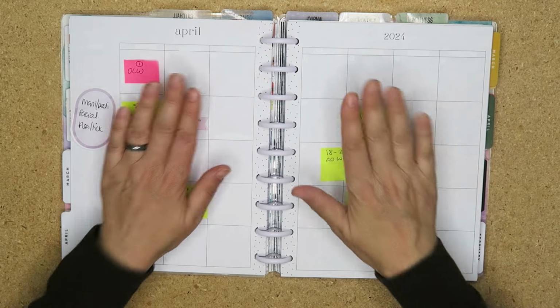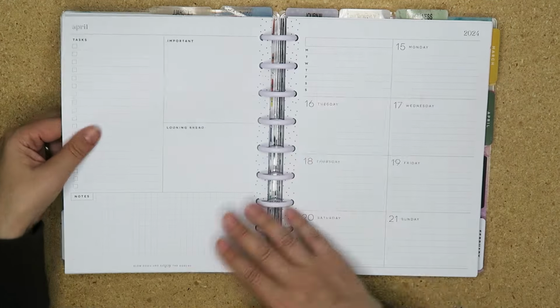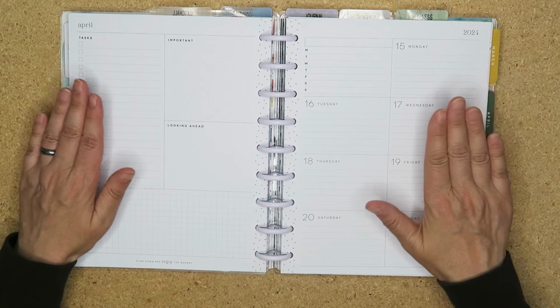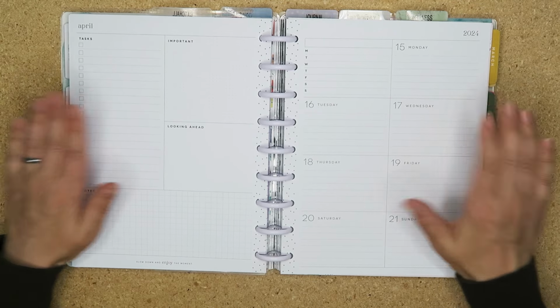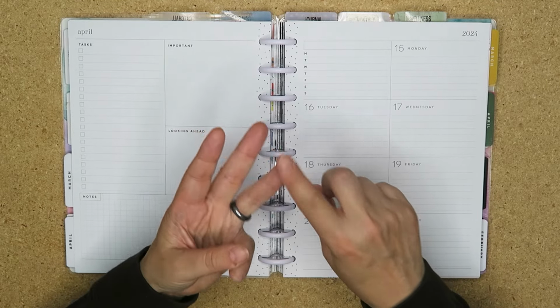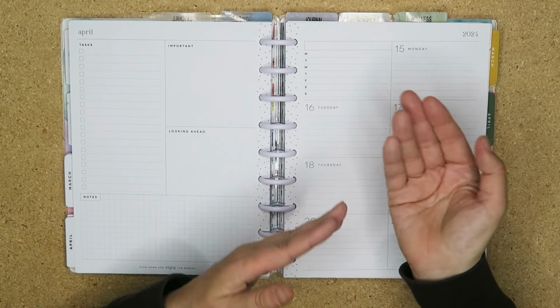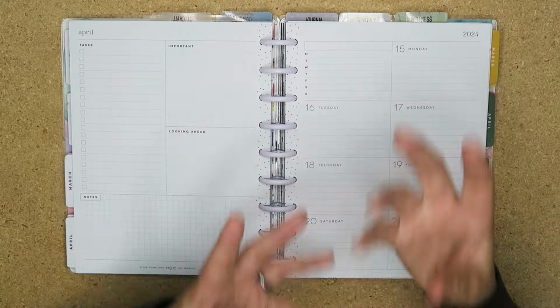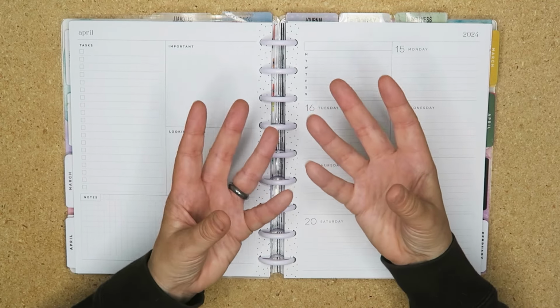So for example, for April, for the week of the 14th, so for this week, it is Spring Astronomy Week. So I could use Stargazer, Star Lover, Free Spirit type books with some spring florals. And then I've incorporated a spring astronomy week, right?